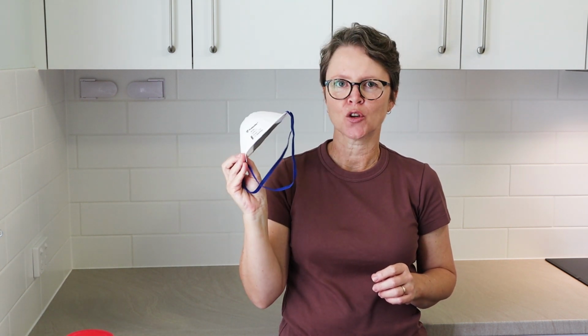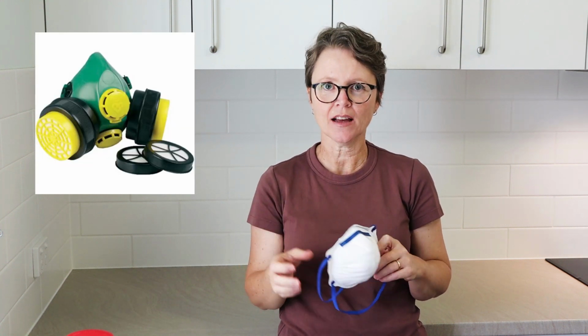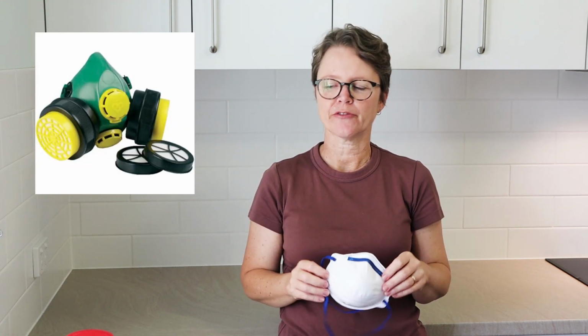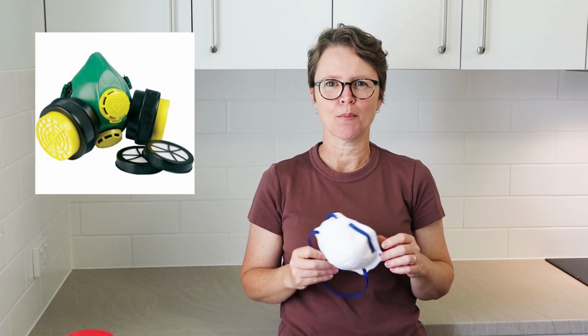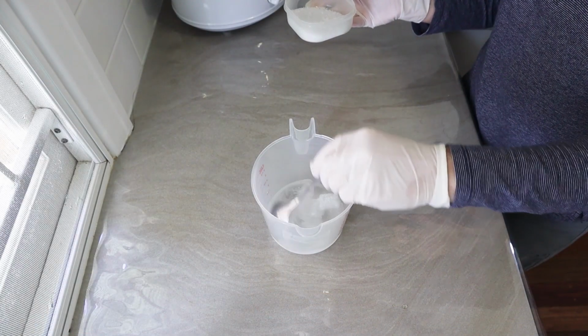There are a couple of things that you can do. First and foremost, wear a mask. This is a P2 mask. It's not probably best practice. The best practice would be to wear a proper respirator, and that will protect you from all kinds of fumes. But they're a bit harder to come by and they're quite expensive. I don't imagine everybody in the world is going to have access to one of those. But if you use one of these at a minimum, if you can, and make your soap in a well-ventilated area. The other really important tip is to use ice water to make your lye solution.